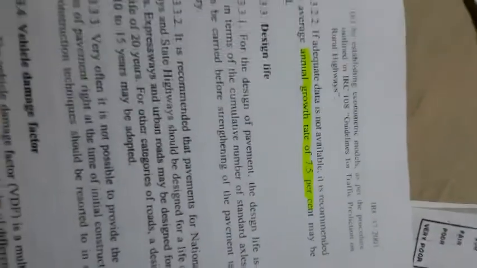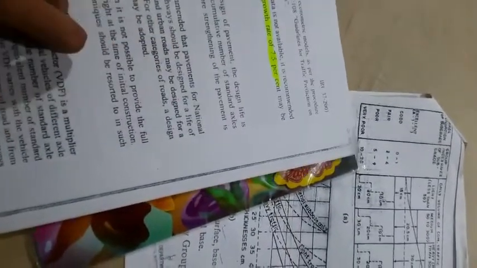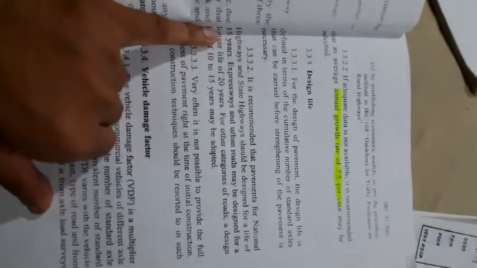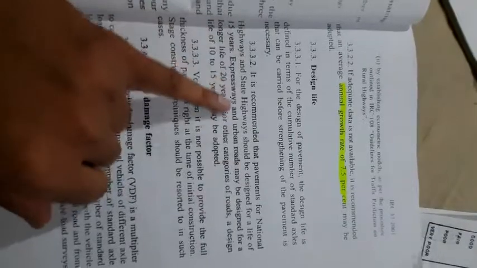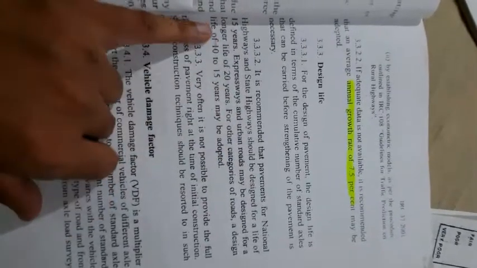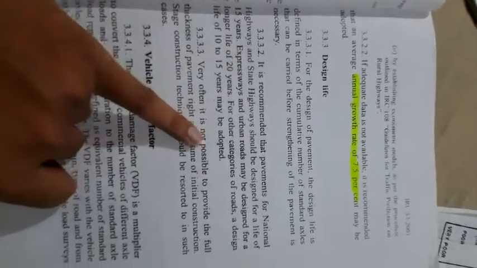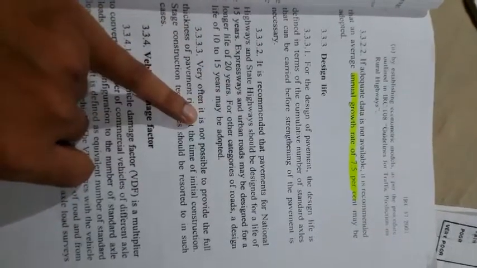Here you come across the traffic growth. If they do not provide any traffic growth, according to this you can take it as 7.5%. Here we have the design life. For national highways and state highways we have a design life of 15 years. For expressways and urban roads, we take 20 years. For other categories, we take 10 to 15 years.